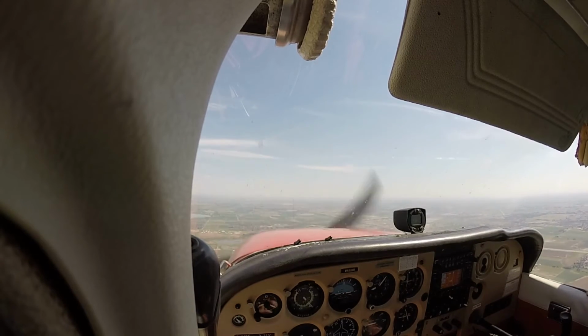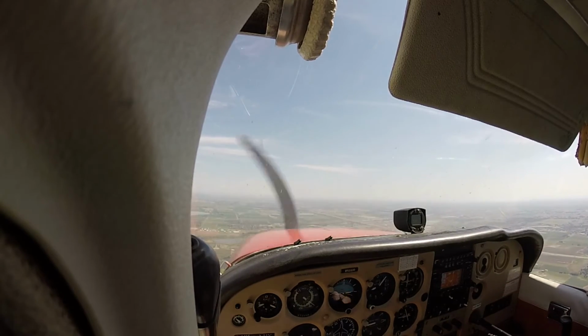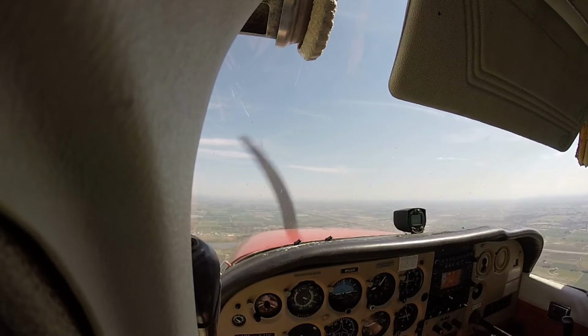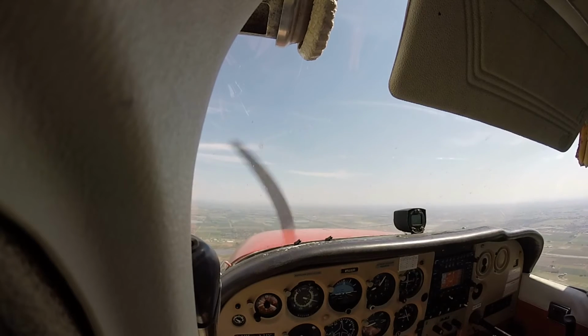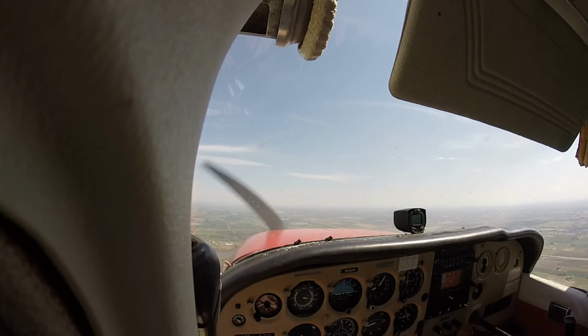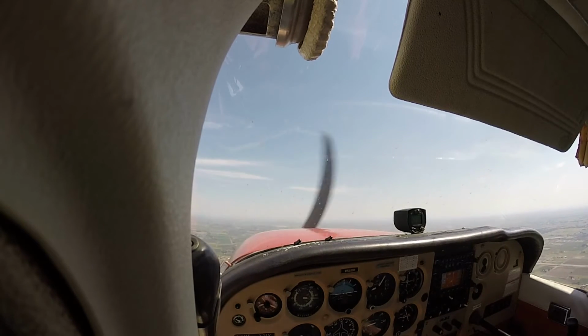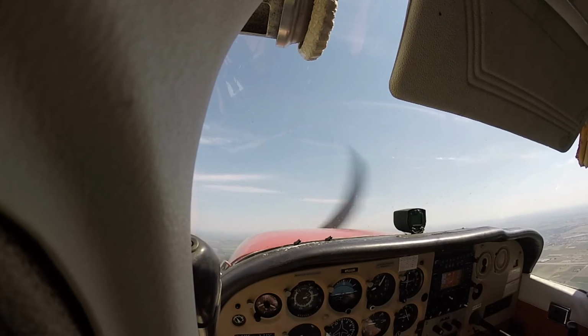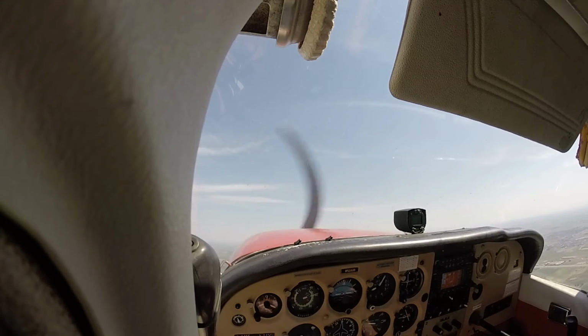That doesn't mean you're not going to continue to increase the back pressure, but keep us right at 7,100 as we slow down. You're just going right to that known pitch attitude that's going to induce the stall. Any higher than that, and you're just pitching up more than you need to. Right. Better with the altitude, good job. Anticipate, there you go, anticipate that right rudder.